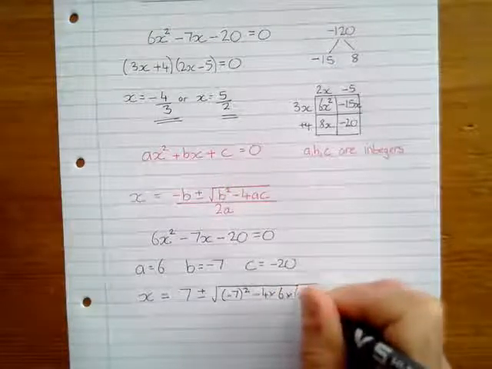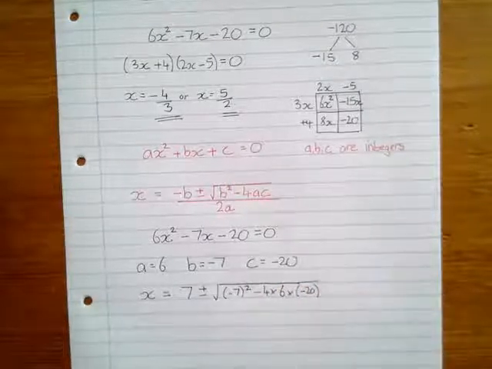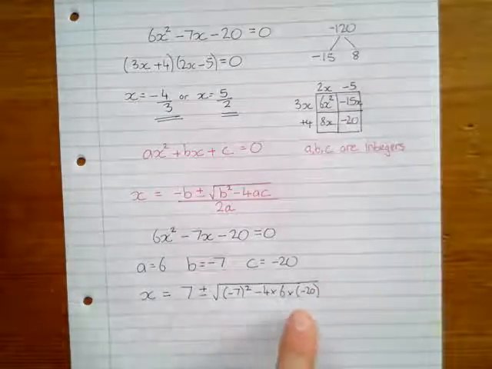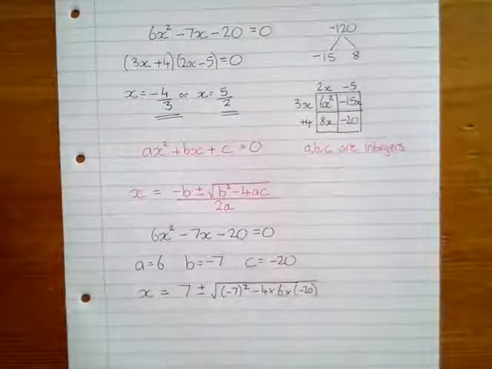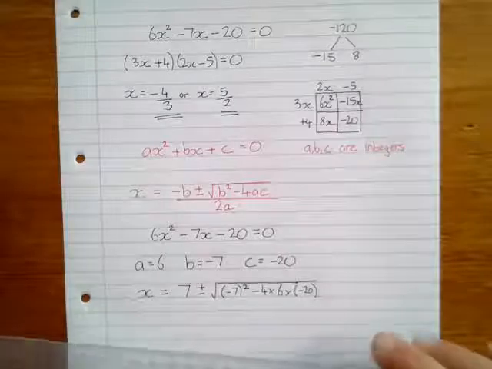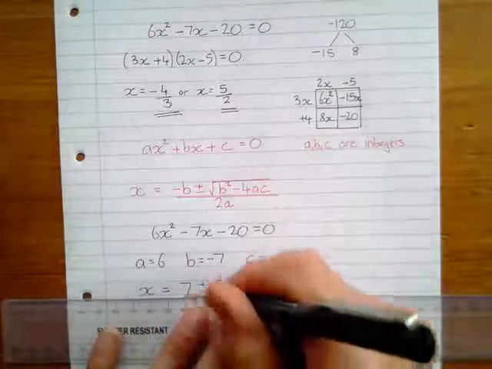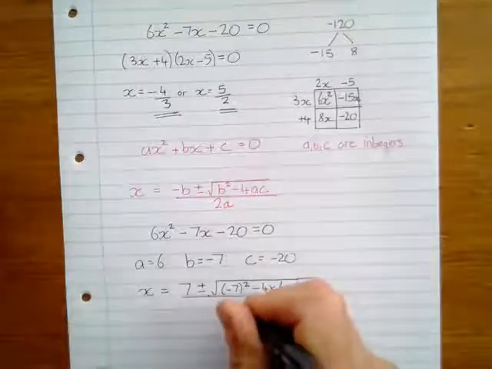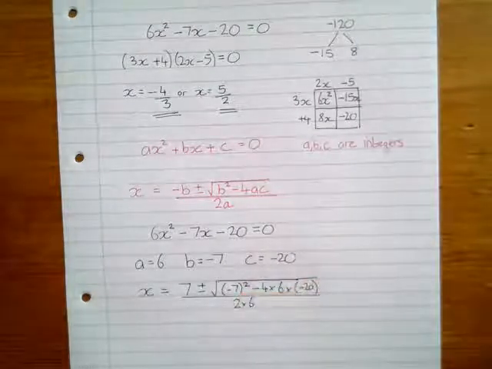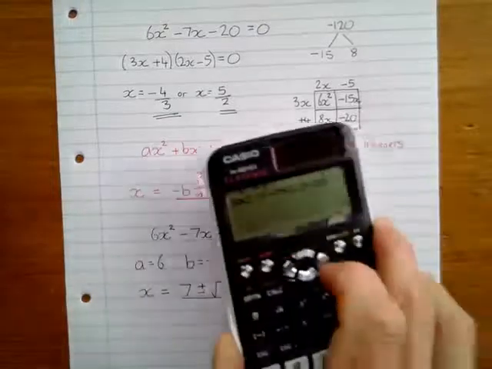Now I am going to put it in a bracket. It would actually work if you didn't, but just for consistency, I'm going to put the -20 in a bracket there, as I did with the -7. I had to put the -7 in a bracket, or it all goes wrong. So all that's divided by 2 times 6, and I'm literally just going to type that in now on my calculator.